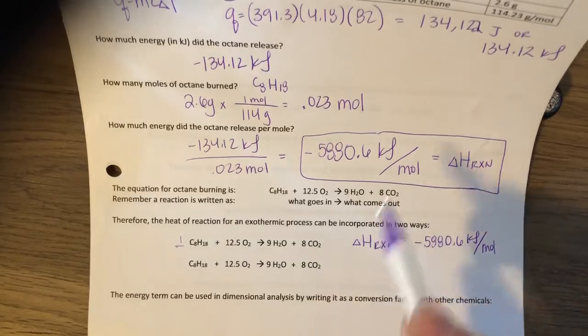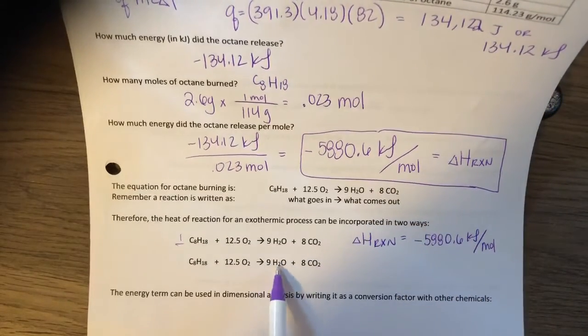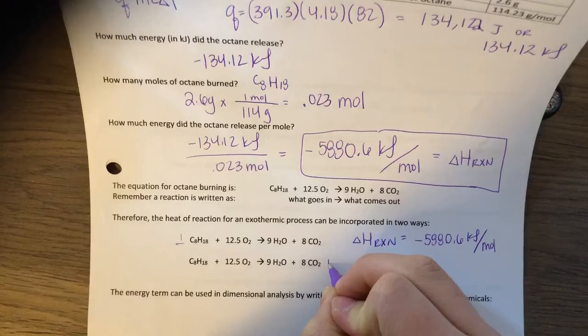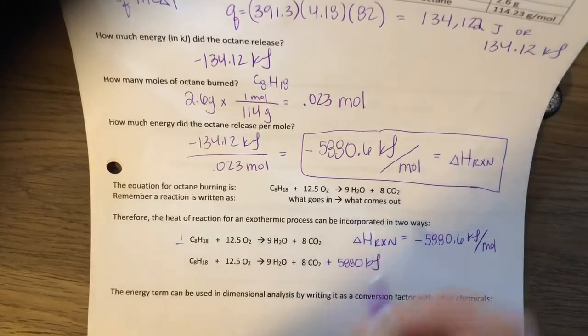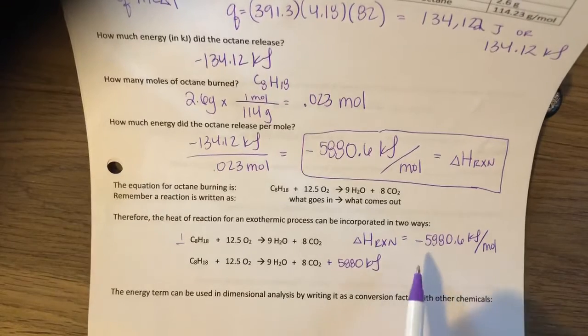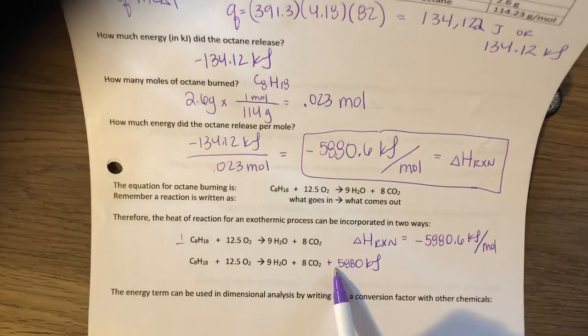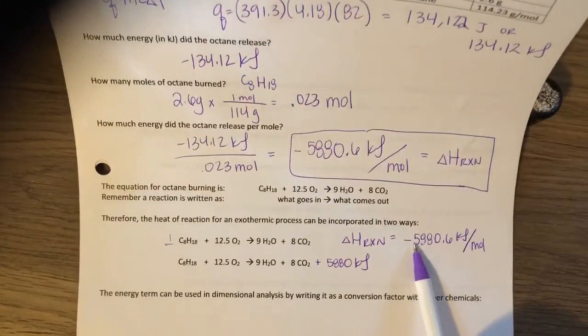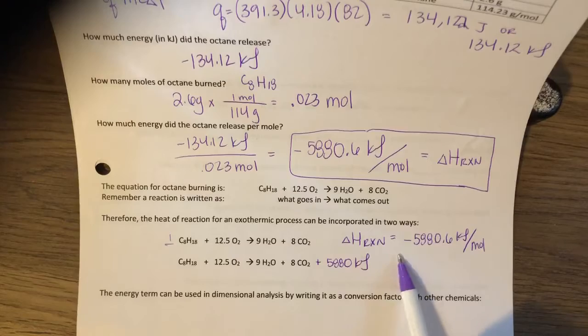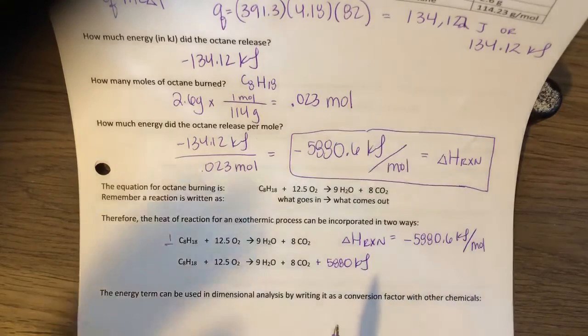So you'll see that I'll write that we not only make water and carbon dioxide, but we also make 5,880 kilojoules of energy. Note that by writing it as a product, I do not have to show a negative symbol, because by writing it as a product, I'm assuming that energy is exiting already. That's what the negative implies if you write it on the side as a delta H equals. So either way implies that energy is released.